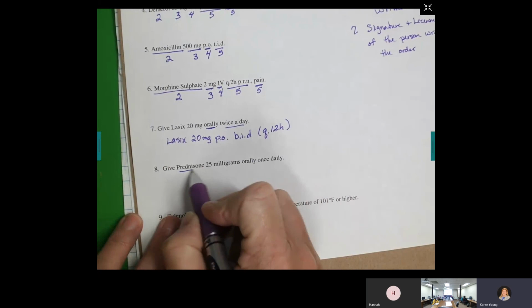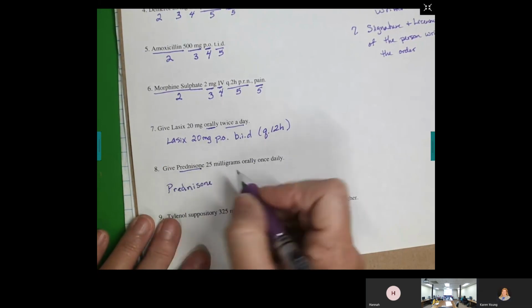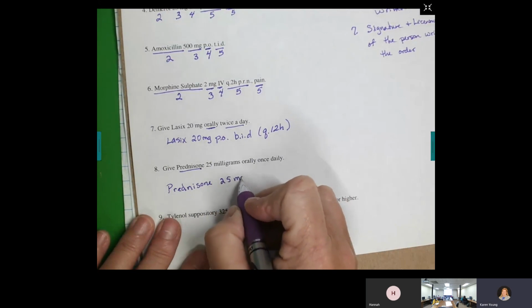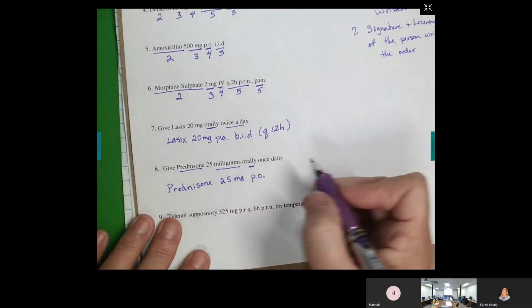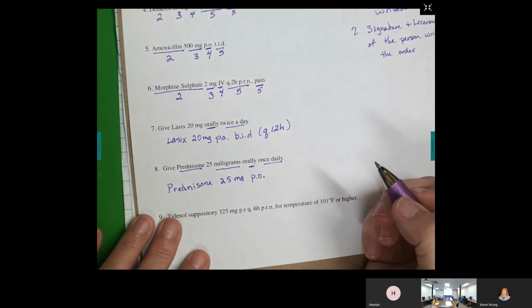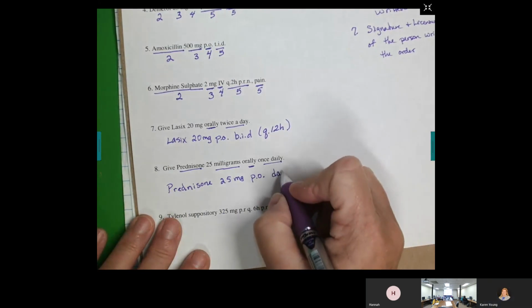All right, number 8, the prednisone is my medication. 25 milligrams. We're going to write the milligrams in abbreviation. Orally, again, I'm going to use the PO. And once daily, I can just write daily. Is there something I was missing for daily? So I can just write daily.